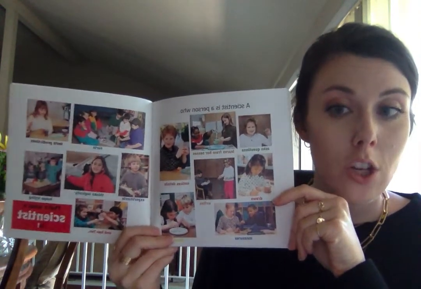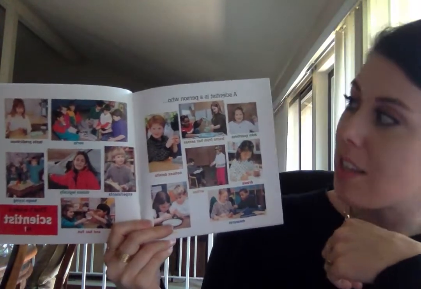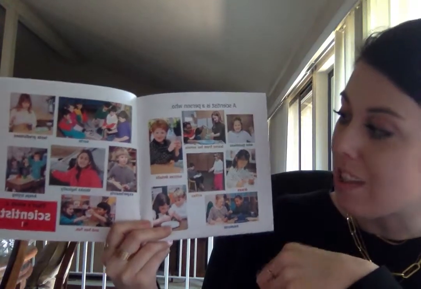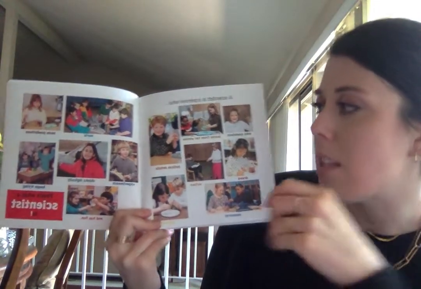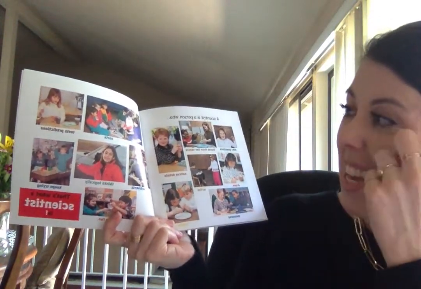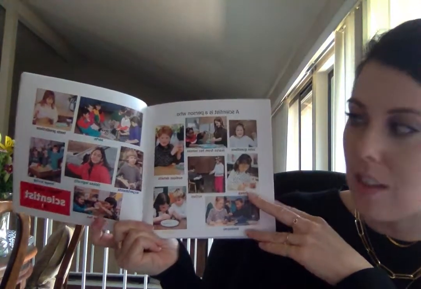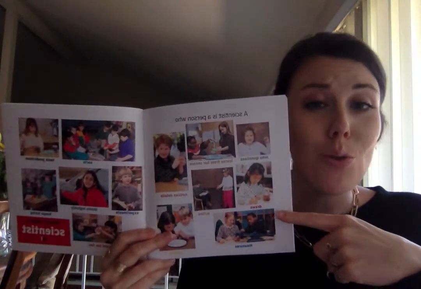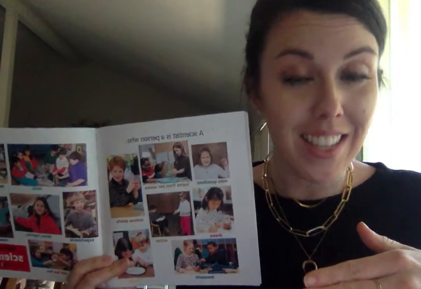Now, we learned a lot about what scientists do. Here's a recap. A scientist is a person who asks questions, learns from her senses, notices details, writes, draws, measures, counts, sorts, experiments, thinks, predicts, keeps trying, and has fun. That's what a scientist is. Friends, you do all of those things. So I think that you are all scientists.